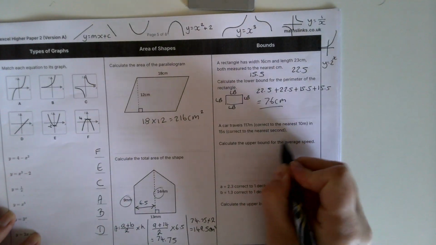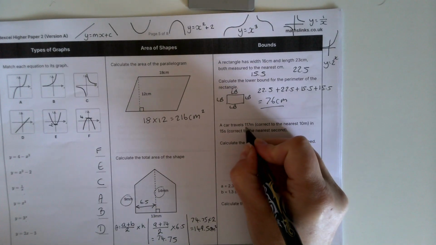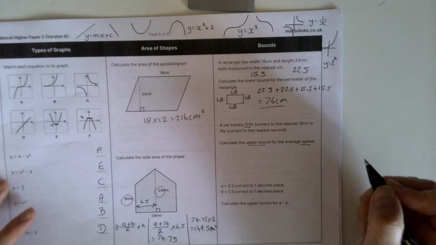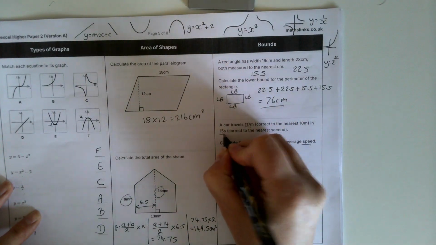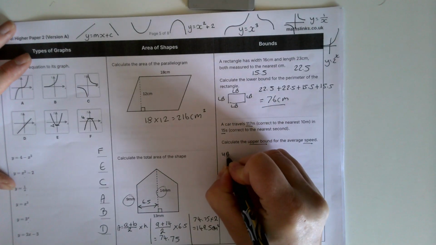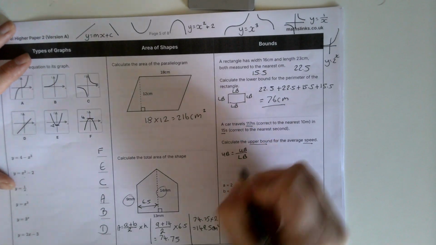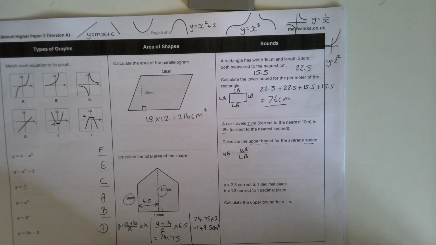Right, for this next question, upper bound of the speed. A car travels 117 metres in 15 seconds. Now to get the upper bound of the speed, you want the biggest divided by the smallest. I always think of a pizza party. If you're going and having a pizza party, what's going to give you the biggest slice of pizza?